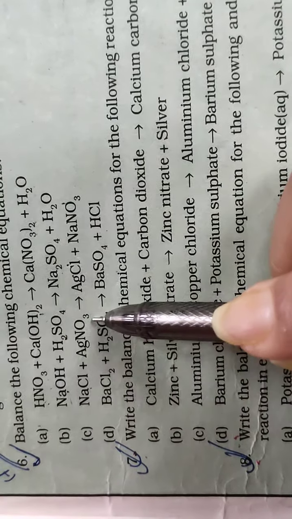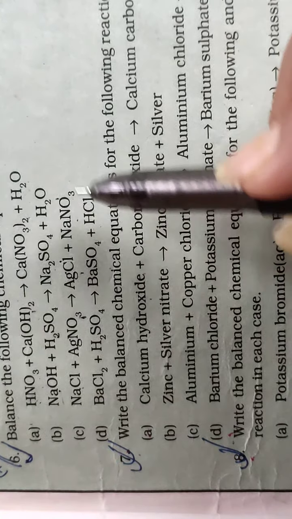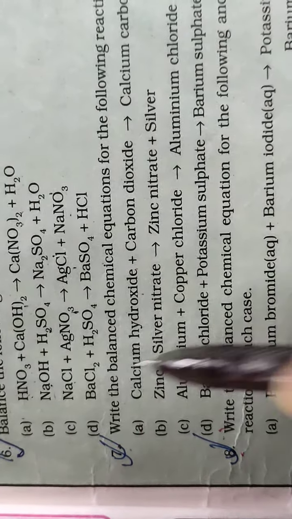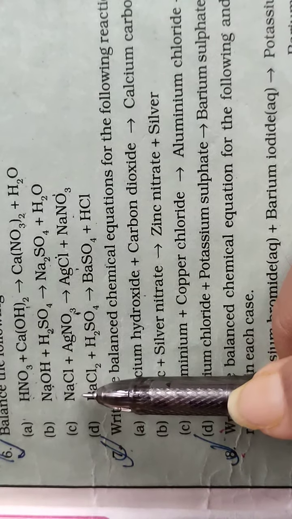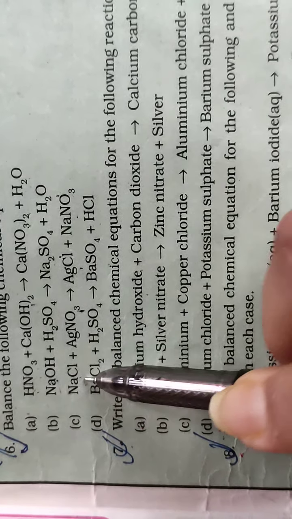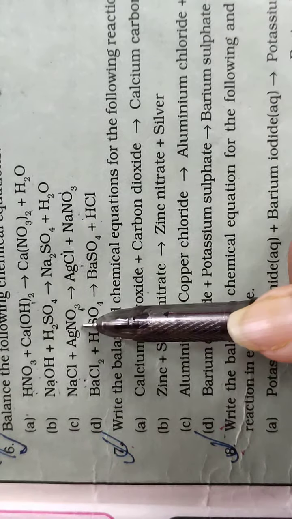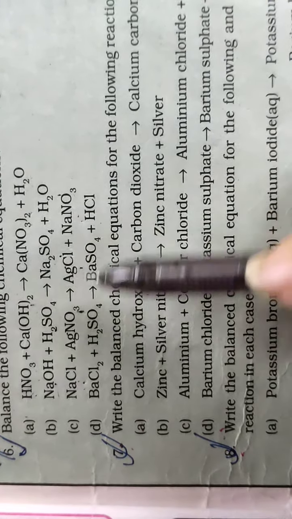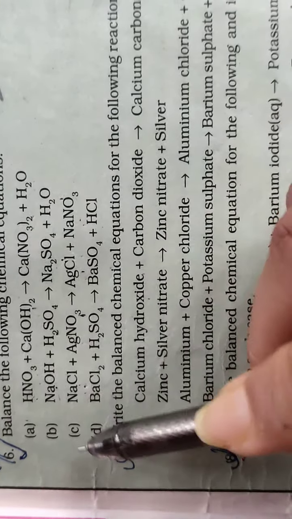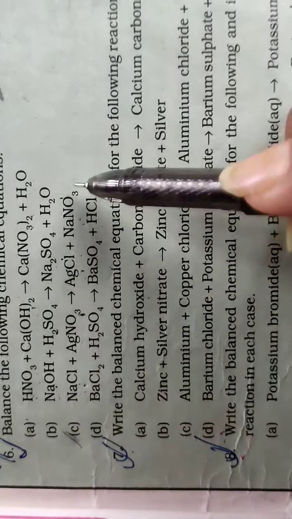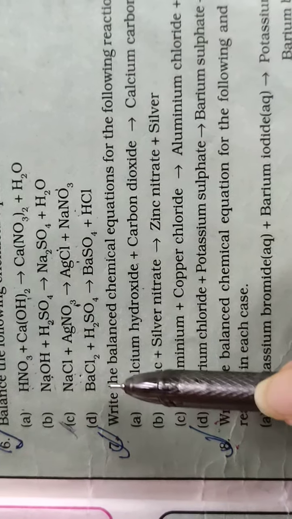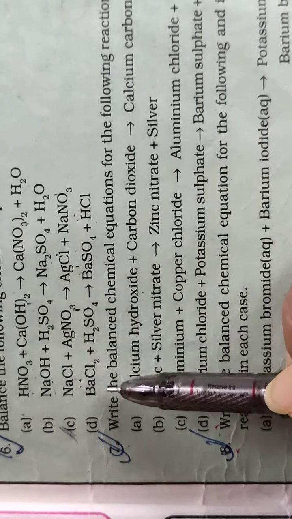Sodium chloride plus silver nitrate will form silver chloride plus sodium nitrate. You see, in some reactions, it is already balanced. So just calculate the number of atoms on both sides. The number of sodium in the reactant is 1, and here is also 1. The NO3 group is also 1, here is also 1. Silver is 1, chlorine is 1. That is why it is already balanced. You do not put any digit here. If you put any digit here, then it will be incorrect. Okay, C is already balanced. Next, question number D.